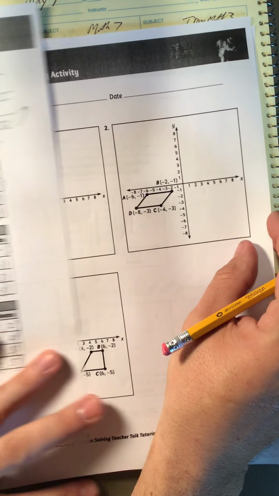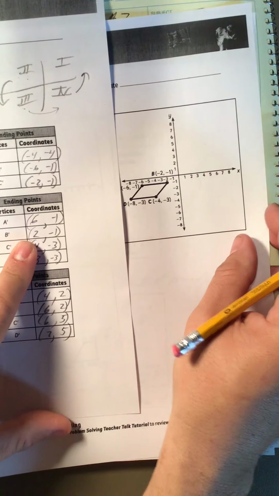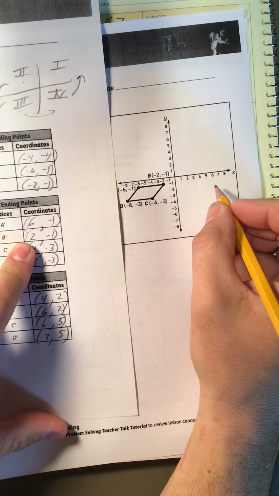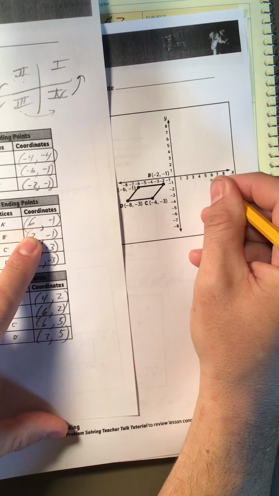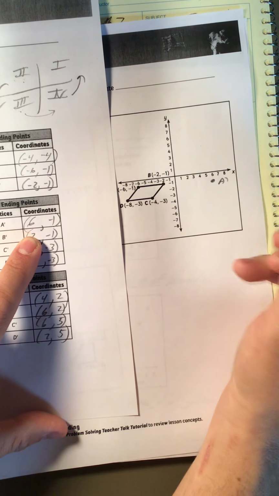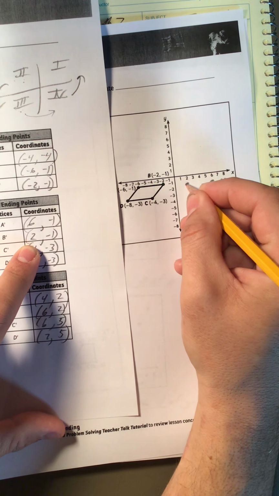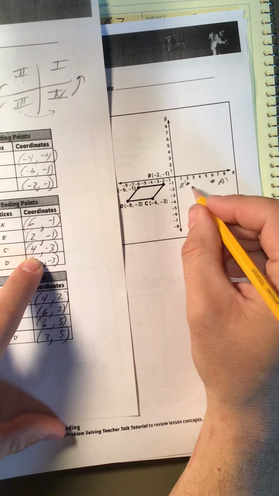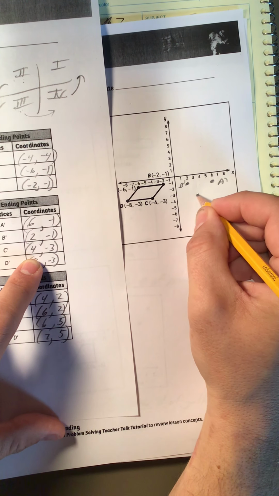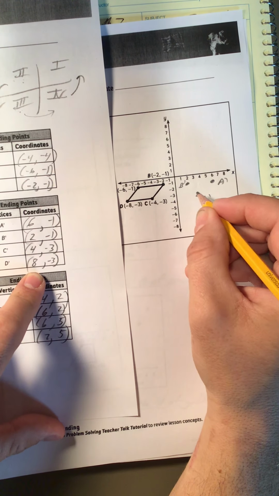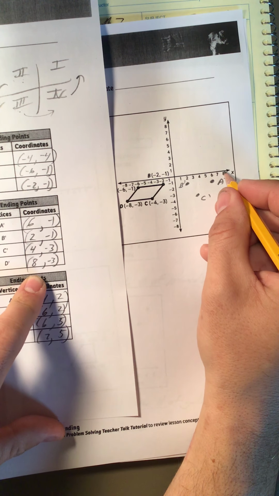Okay, number 2, and again, I'm just going to use these points right here. It's going to reflect over here. 6, -1. That's my new A. 2, -1. That's my new B. 4, -3. That's my new C. 8, -3.